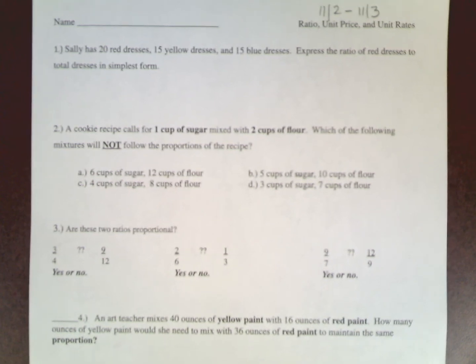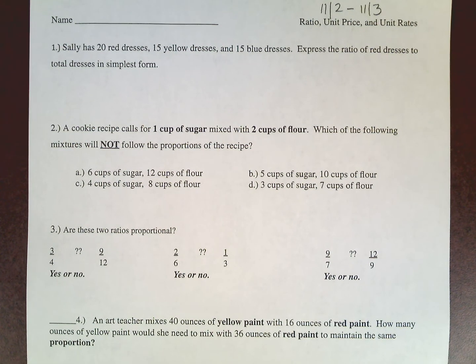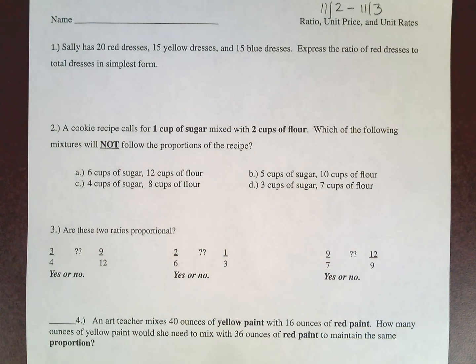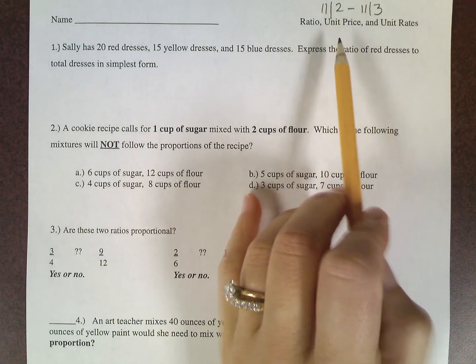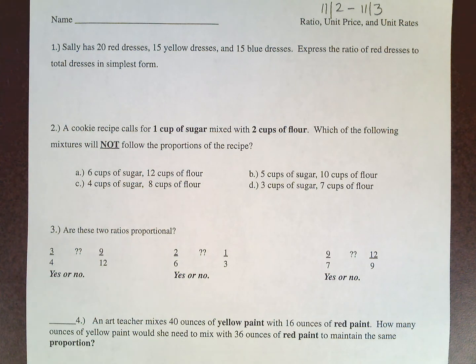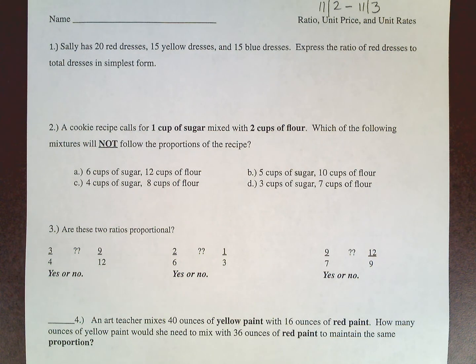Hello, if you are home on today's date, it's November 2nd and 3rd, and we are actually starting a little mini unit on ratios, unit rate, and unit price. So you may remember this topic from elementary school. We've got a couple questions to look at and then a little bit of practice for you to try.